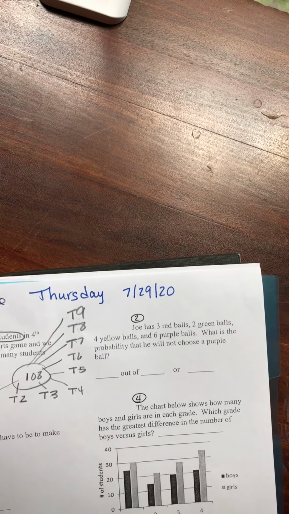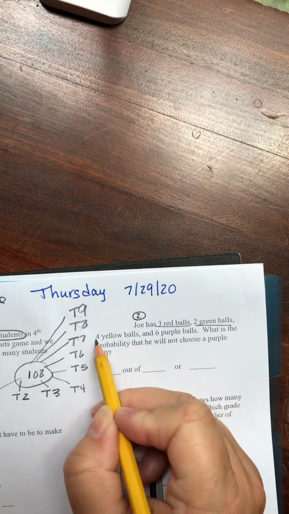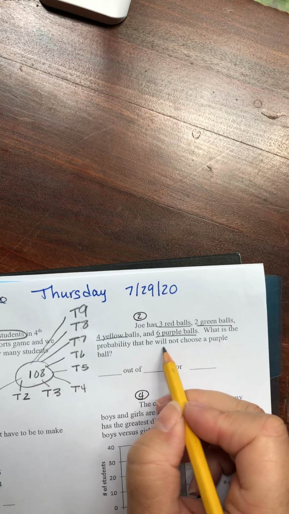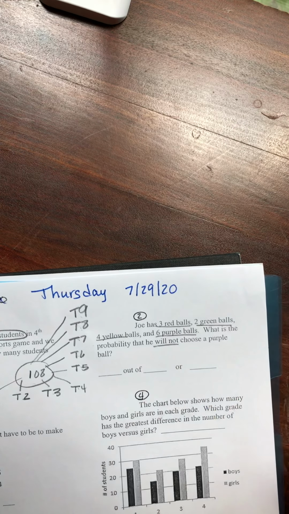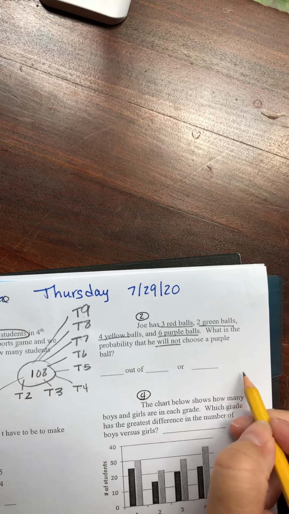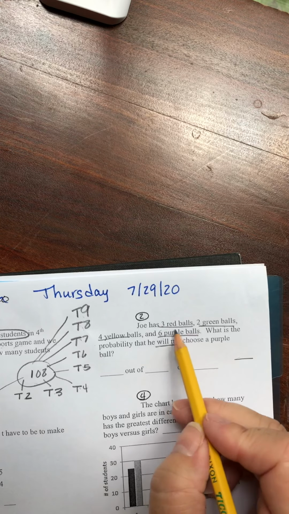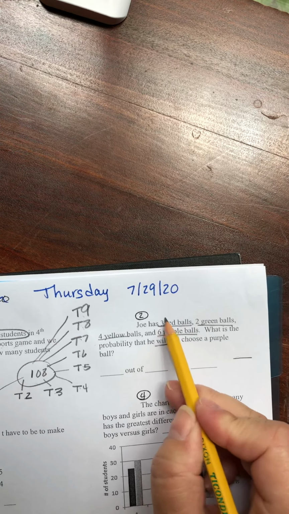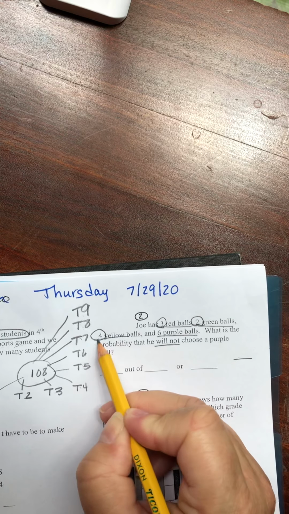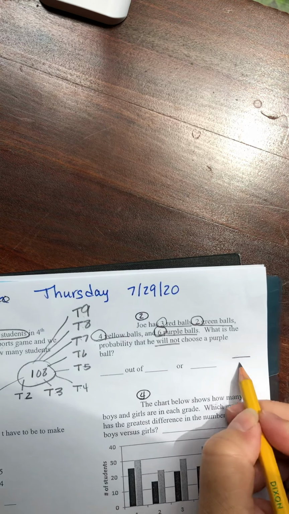Number 2, Joe has 3 red balls, 2 green balls, 4 yellow balls, 6 purple balls. What is the probability that he will not choose a purple ball? So first we have to find out how many, because they want it in a fraction form, how many total balls does he have? 3 plus 2 is 5, plus 4 is 9, plus 6 is 15.